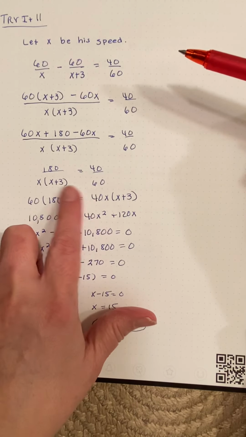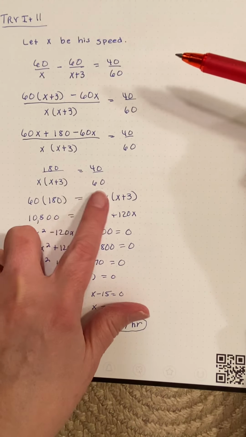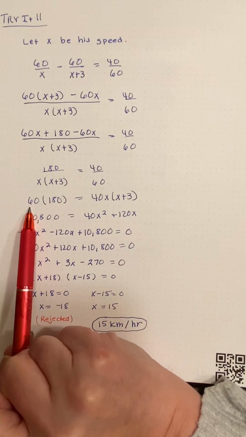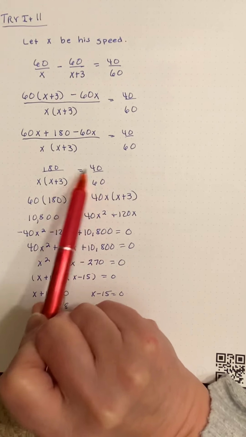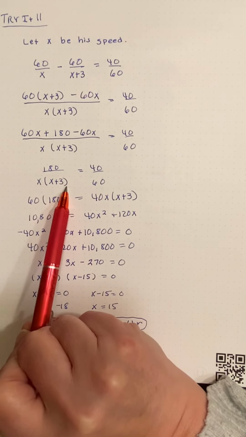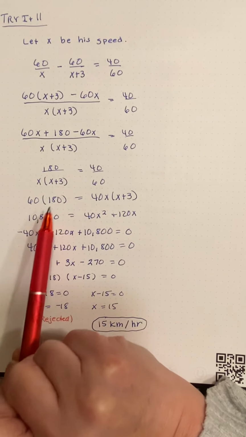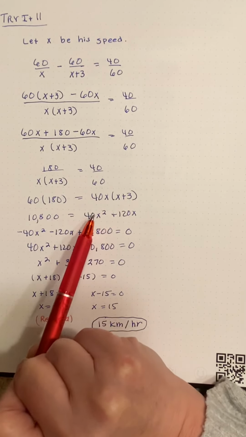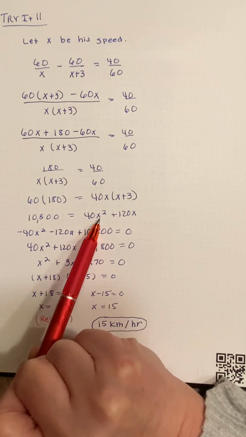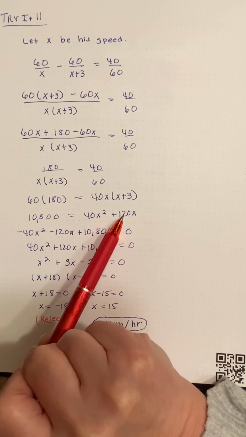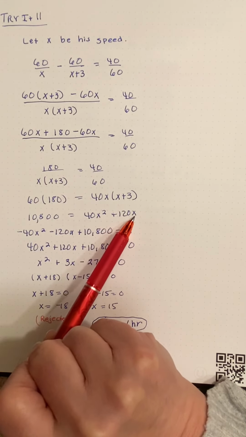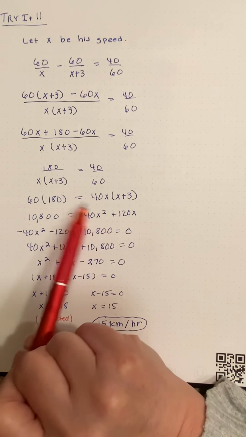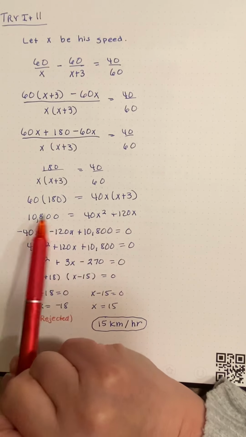Now I'm going to eliminate my denominators by doing the cross multiplication. So I have 180 times 60 equals 40x times x plus 3. I do the multiplication, I end up with 10,800 equals, and on this side I need to distribute, so it's 40x squared plus 120x. Now I'm going to work towards 0, which just means bringing all this stuff over because there's nothing really to combine.